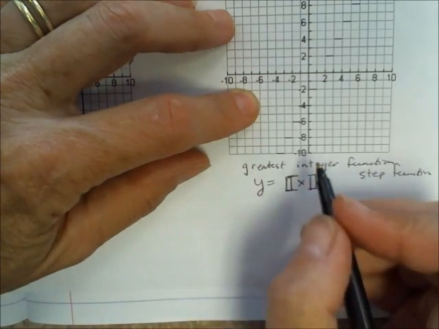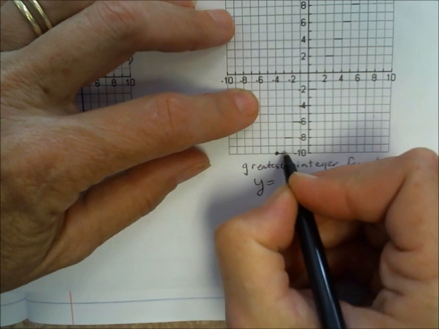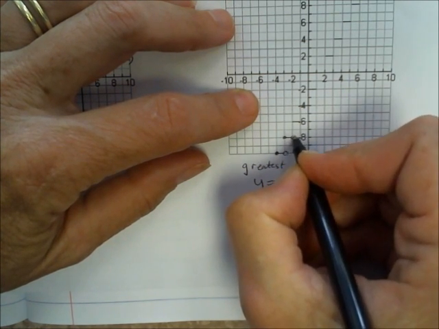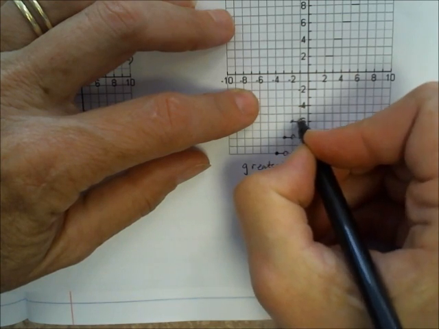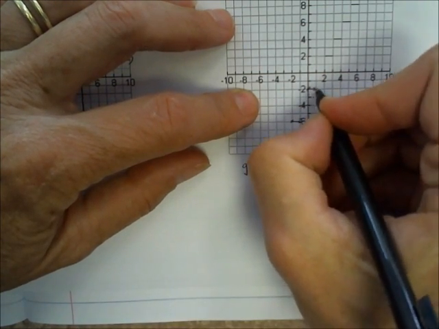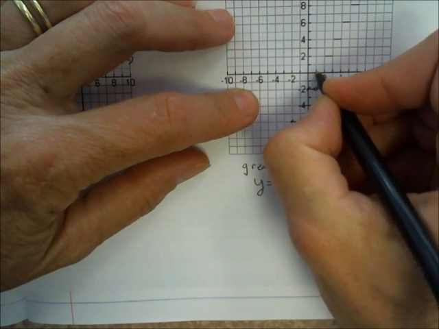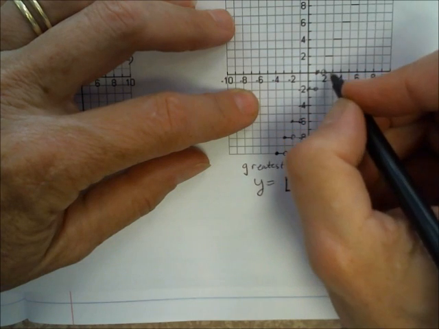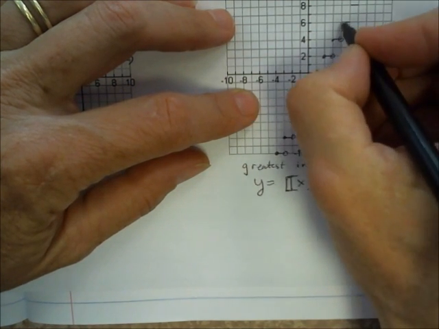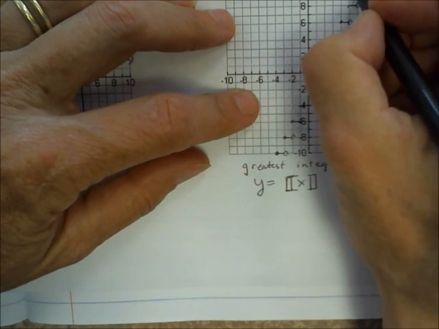And this is from the graphing calculator, which doesn't show that there's a filled in circle on the left and an open circle on the right. So you should fill in the circle and open the circle on the right. That's the step function, or the greatest integer function. And I'll show you how to do those on the calculator. There should be one here with an open, and here with an open. So to the left is filled in, to the right is open.